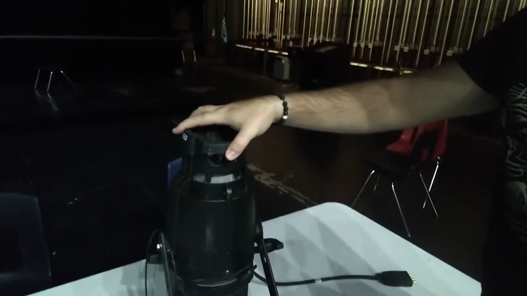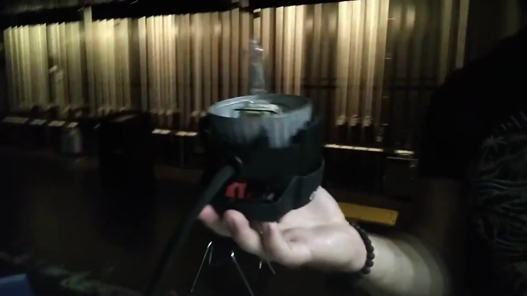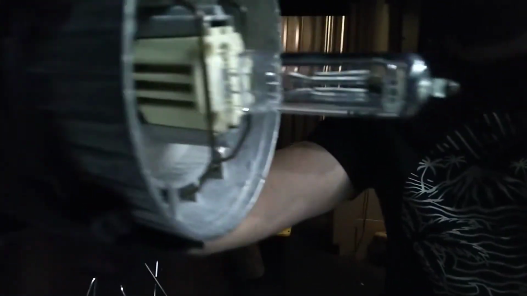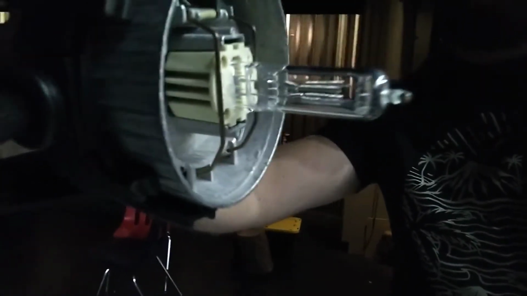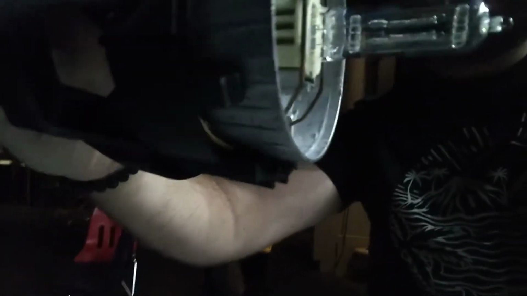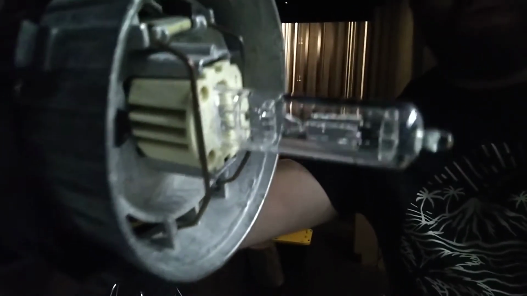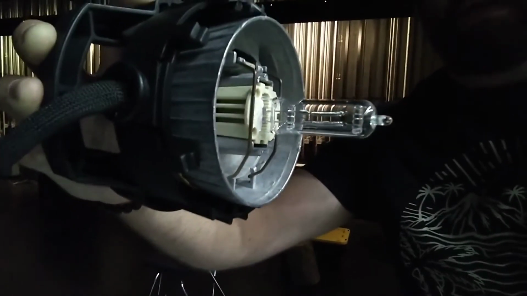Unscrew it here. There we go. This piece right here is called the housing. Now the housing holds what most people would call a light bulb. In technical theater, we don't call it a light bulb, we call it a lamp. You can see that the light bulb or lamp is a lot different than the ones that you have in your house. Got a lot more filaments in there, more tightly wound, and that makes this light a lot brighter.